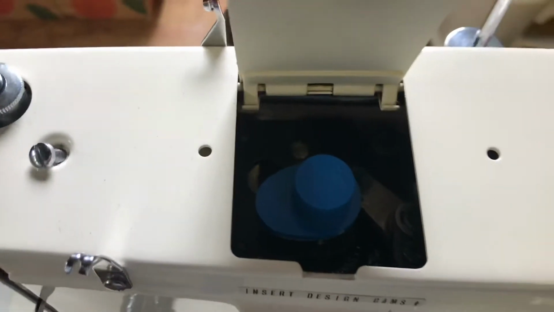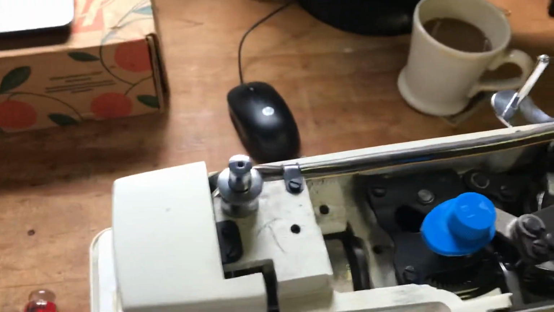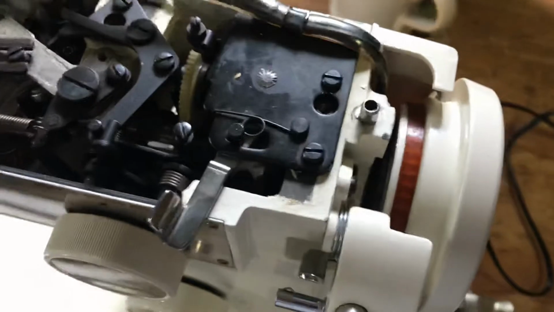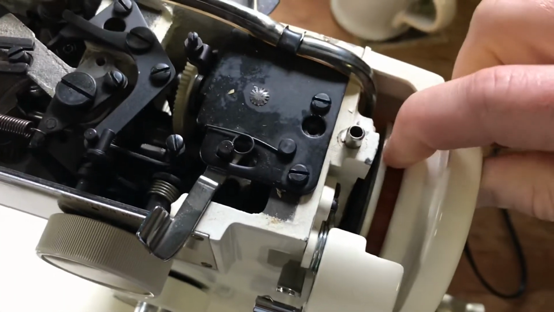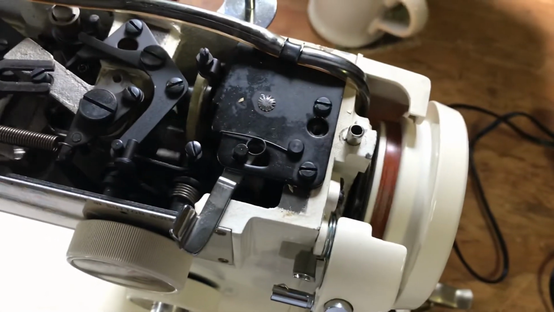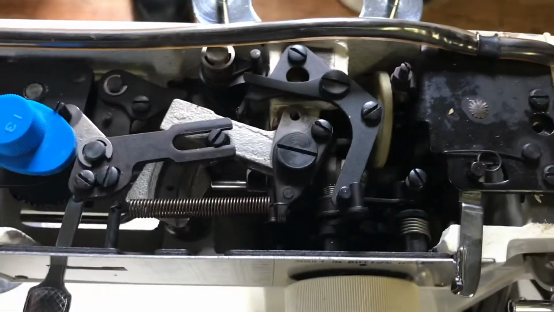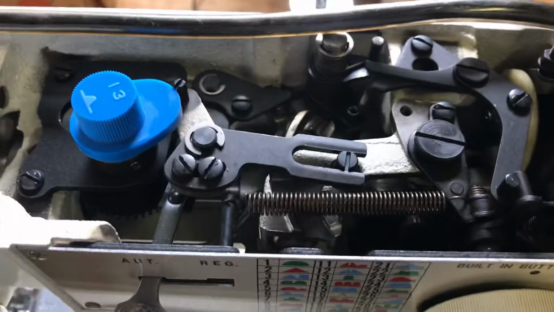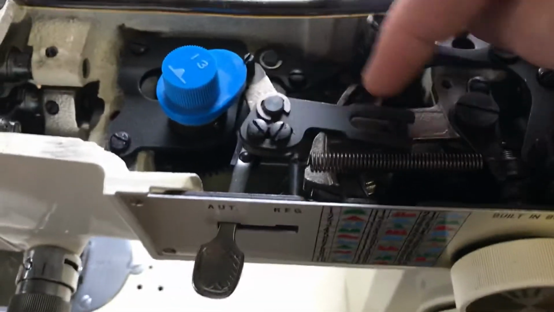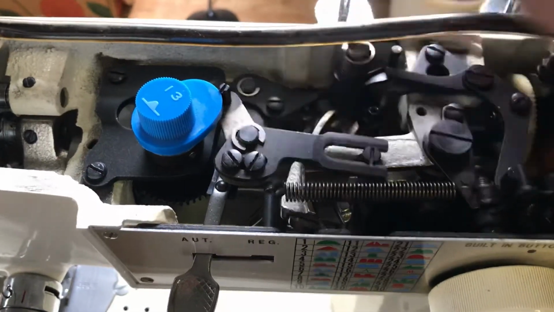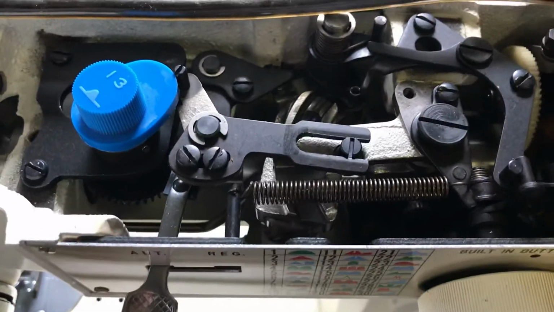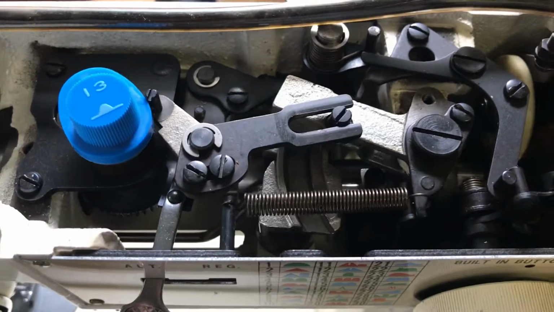Now, if I take the top off of this, we get to see all kinds of good stuff. The main rotation comes from this belt up here that's driven off the motor, and there are all kinds of cams underneath this mechanism right here. There's a cam that as it rotates, it causes that to go back and forth.